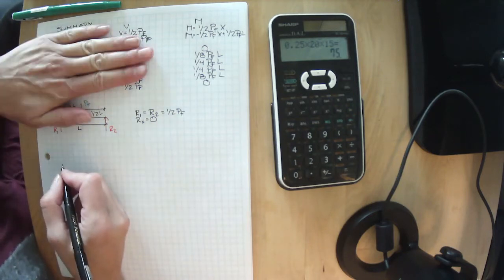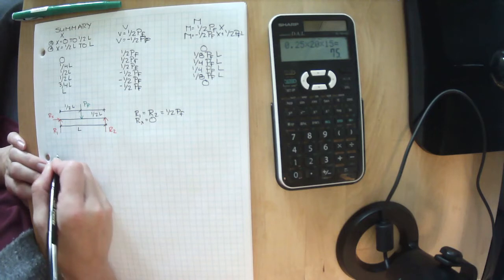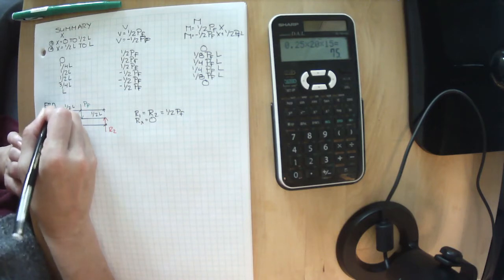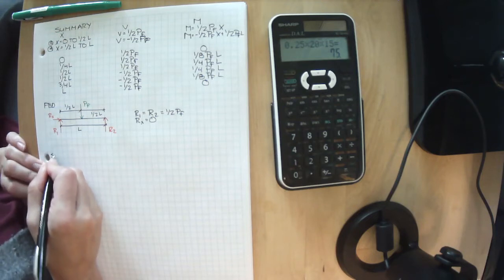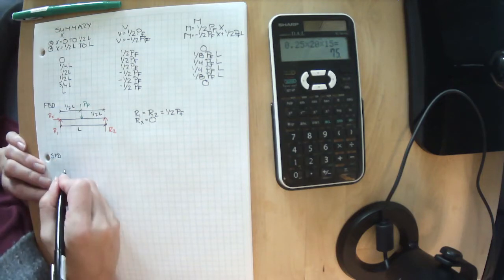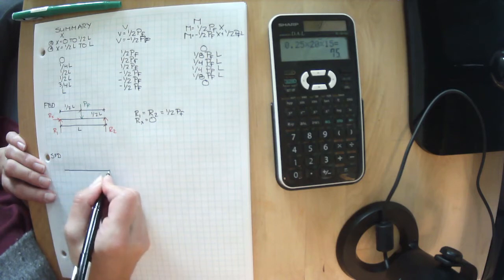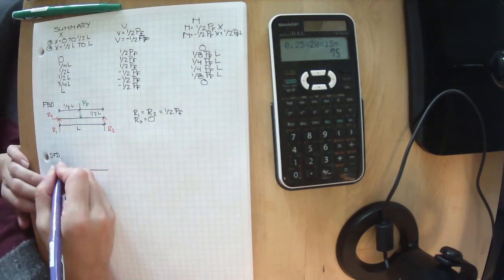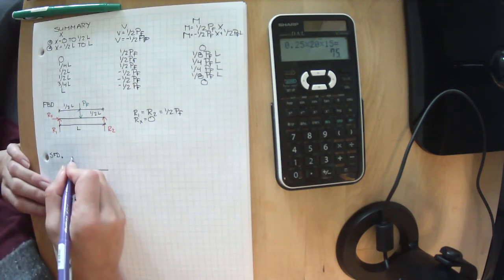We also figured out all of this. Let's draw a diagram of that. So this was our free body diagram. Let's do our shear force diagram. All right. At x equaled 0, we were at 1/2 PF.